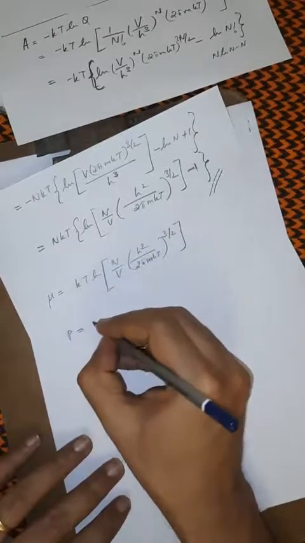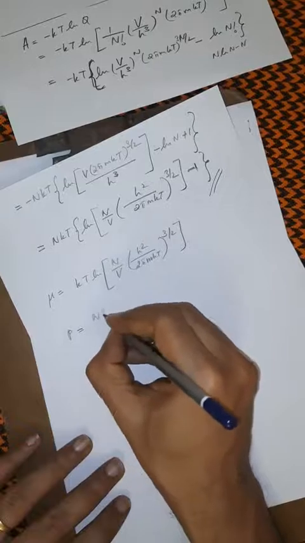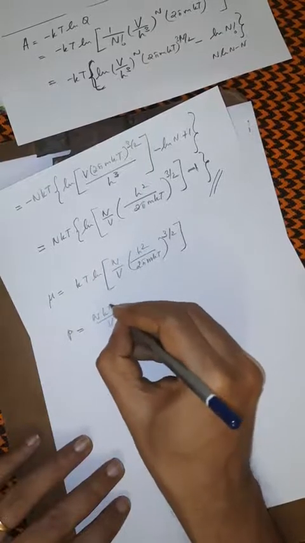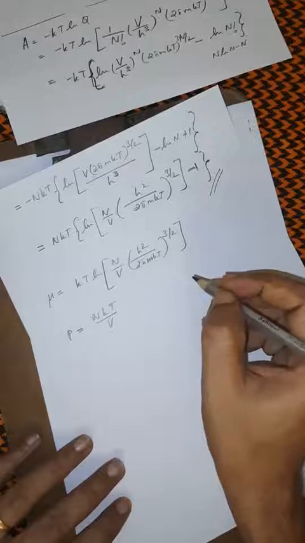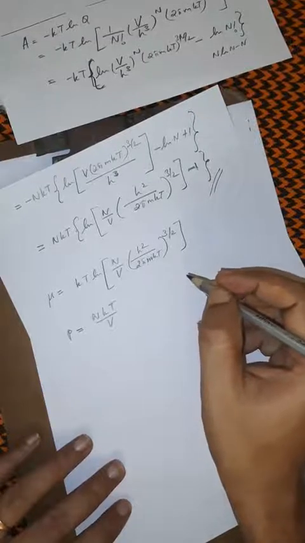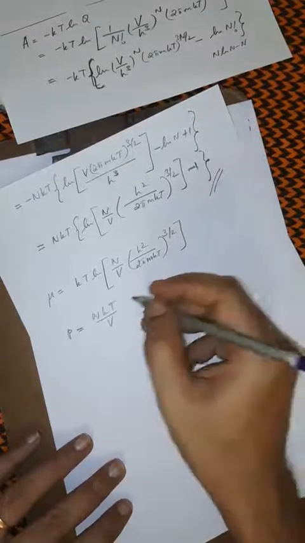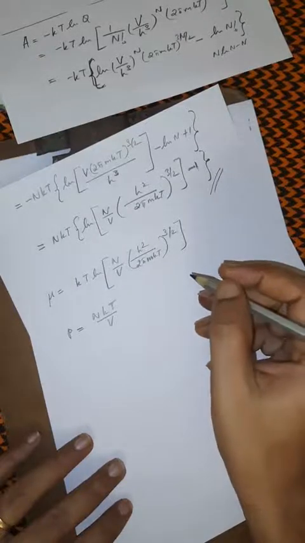P, which is minus dou A by dou V, I should be getting nkT by V. That's because this is a classical ideal gas, right?